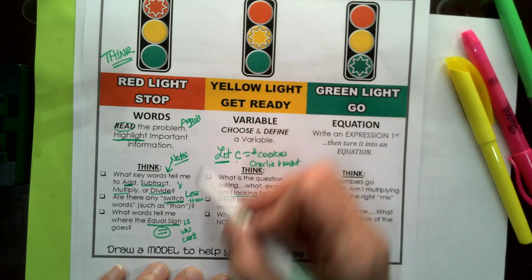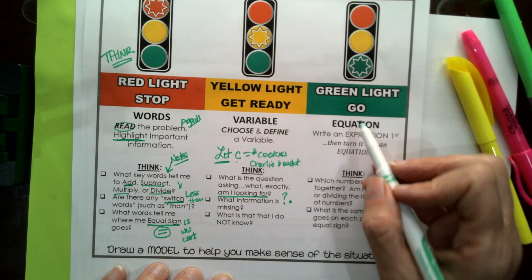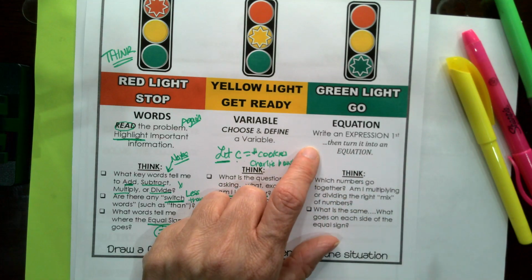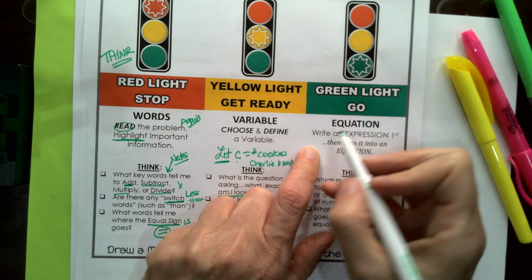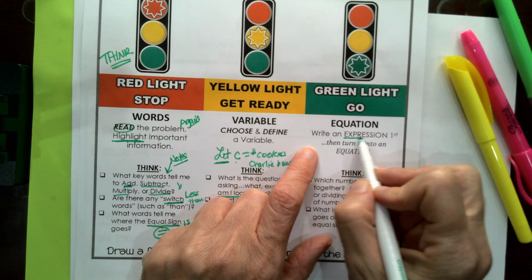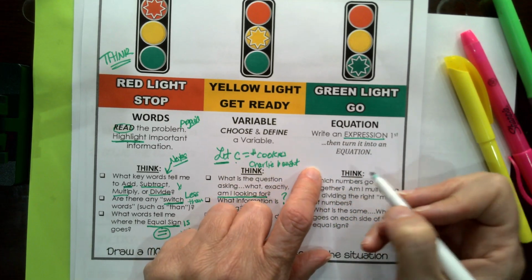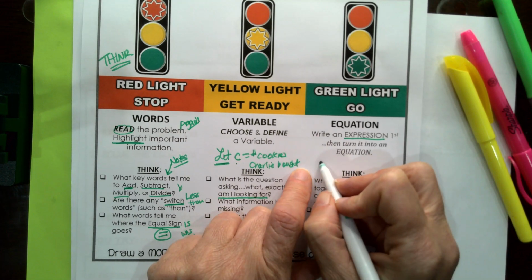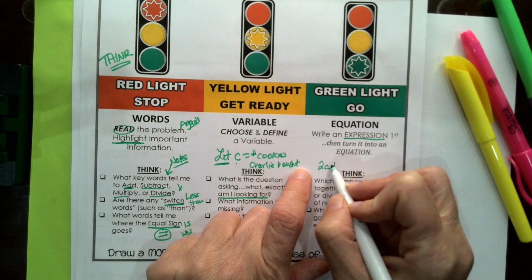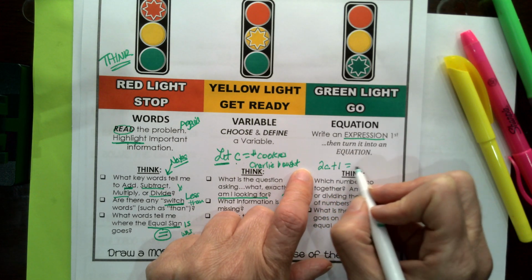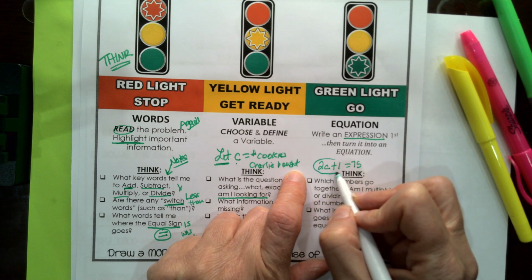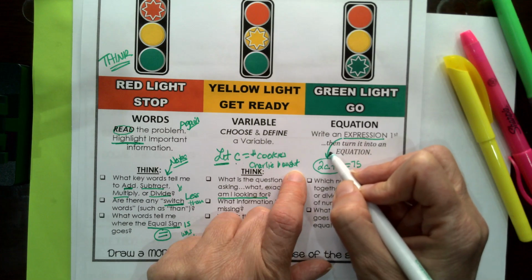Okay, once you've defined your variable, now we're ready for the green light where we can go, meaning we're actually going to write the equation. But even then, I want you to think of it in terms of an expression. All right, so we might think like twice as many cookies plus 1 equals 75.